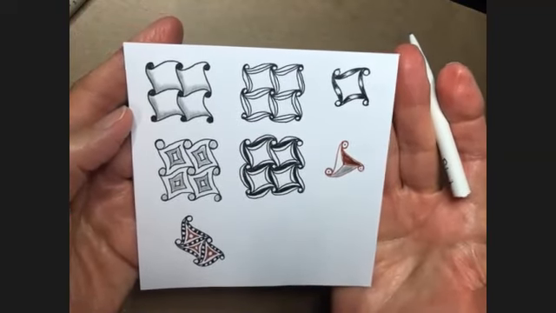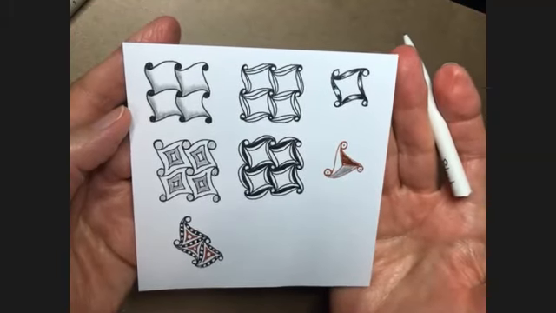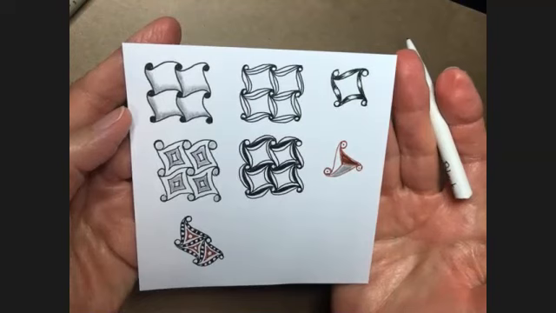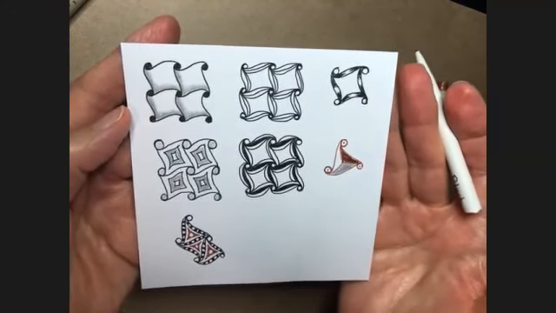Check out Kitchen Table Tangle number 28 and check out Margaret Bremner's page Cadent and then some, and have fun with it. There's a lot you can do with this pattern.